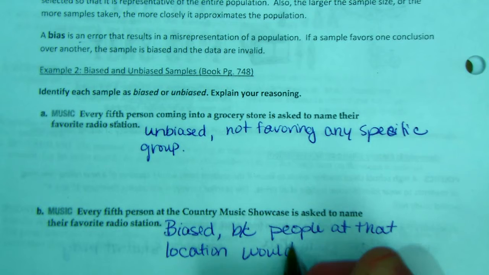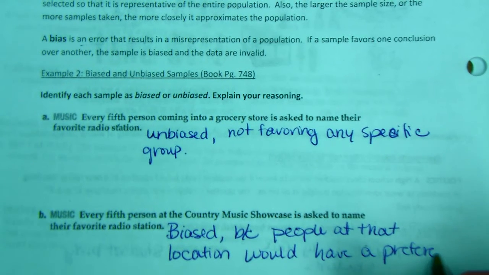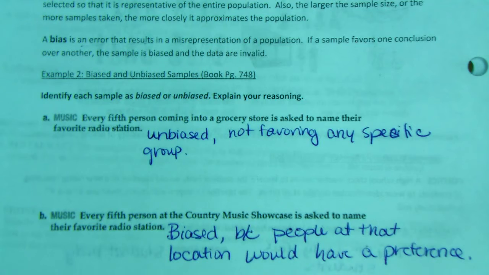And that opinion would not represent an entire population. If your population was country music fans, then that works. But I'm assuming that you want all people, all genres represented, which would not be the case.